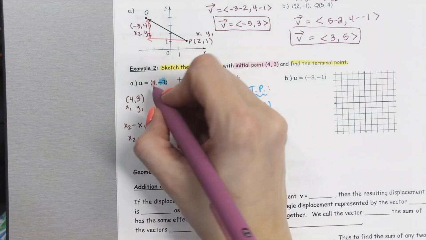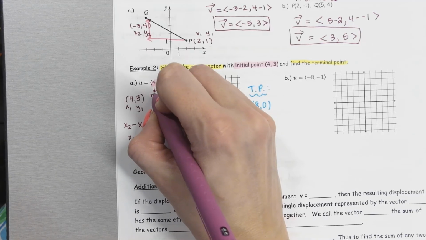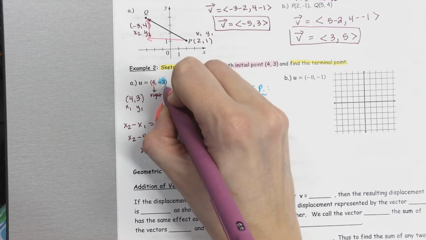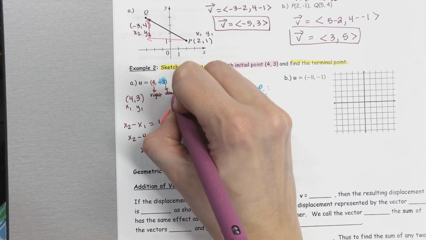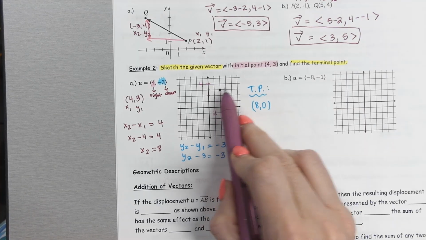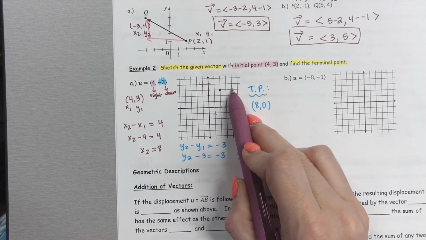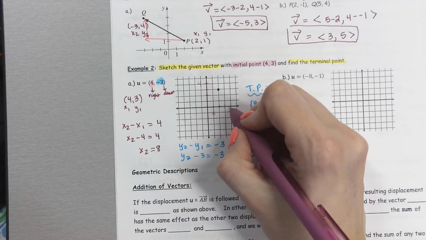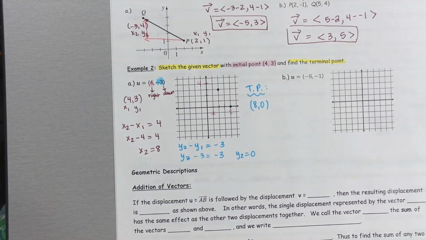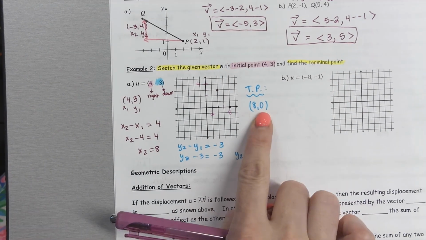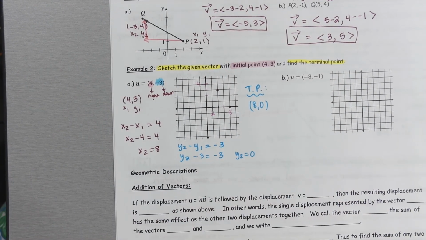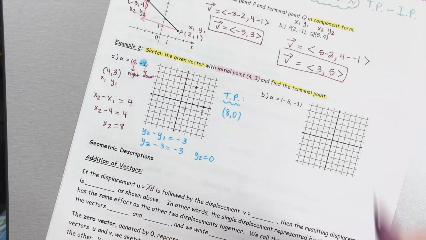And then like I said earlier, you can also just take this to mean this is going right, this is going down. So if you went right 2, 4, if you went down 1, 2, 3, you would be at this point. And then you could just label it there. So whatever method you want to do, you can do.